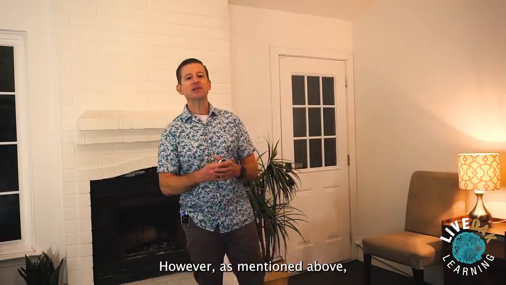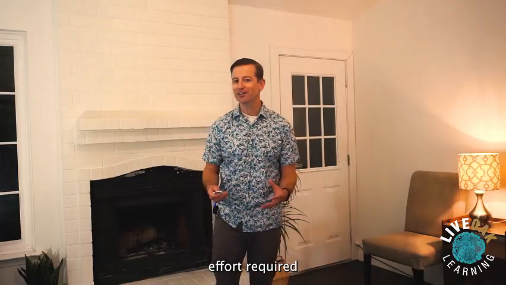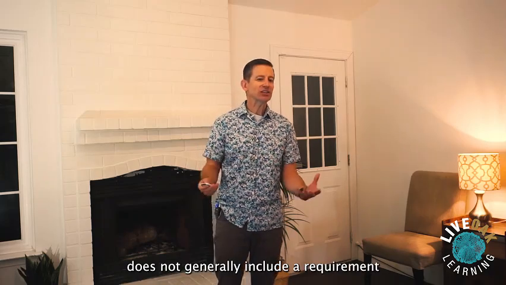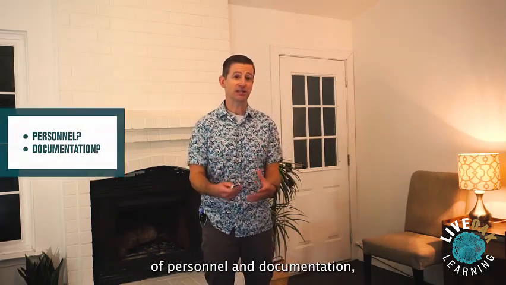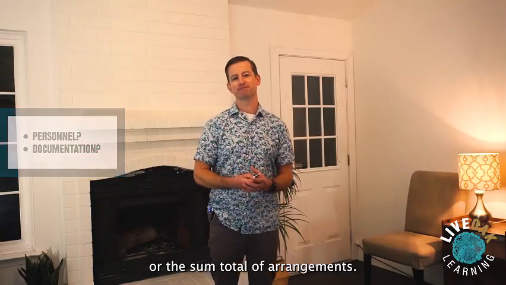However, as mentioned above, this is really only half of the GMP effort required, because ICH Q2, or your compendial method validation guidance, does not generally include a requirement for significant evaluation of personnel and documentation, or the sum total of arrangements.